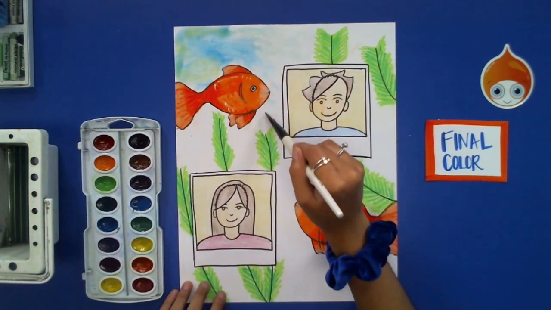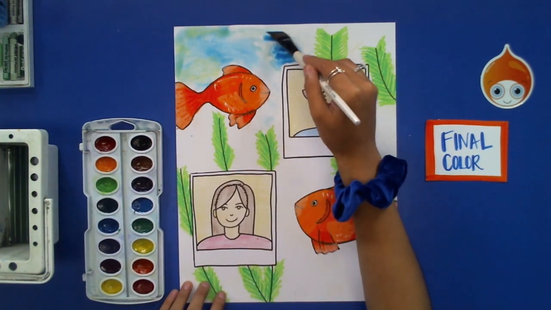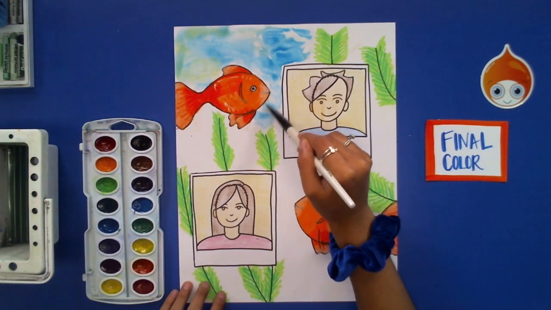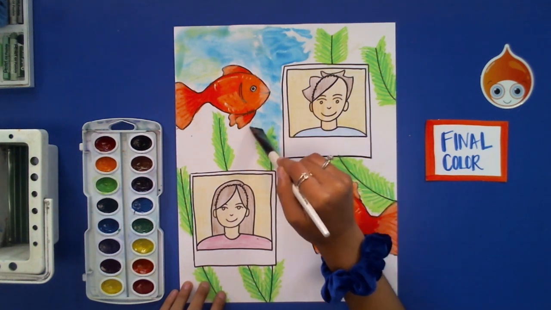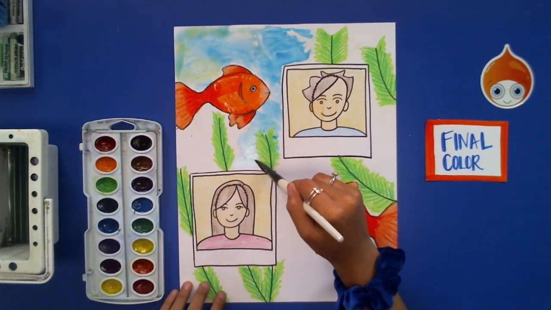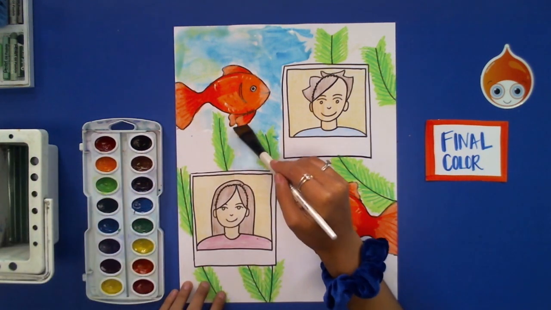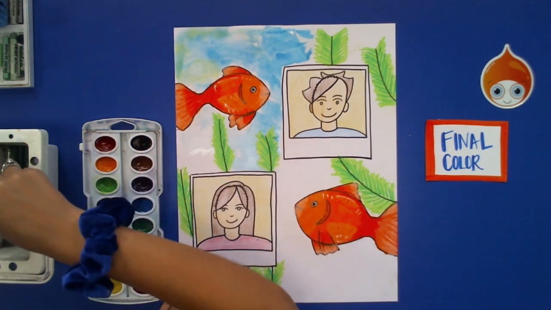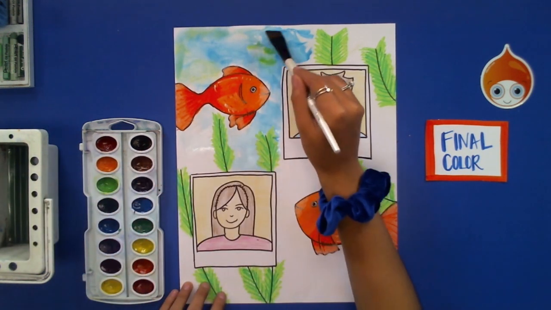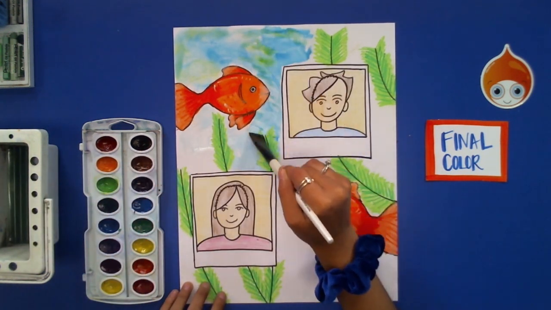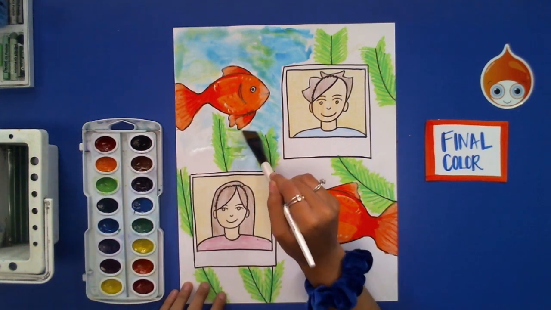Be very careful going around your Polaroid, not to get paint in there. And when you're going around your oil pastels, you can easily just paint right over and the water will fall right off.